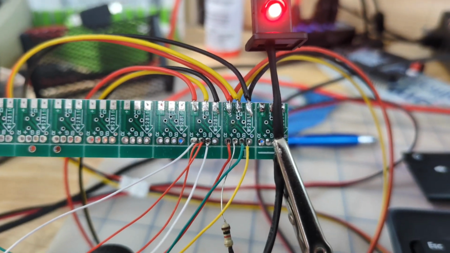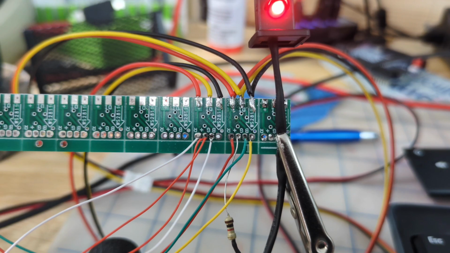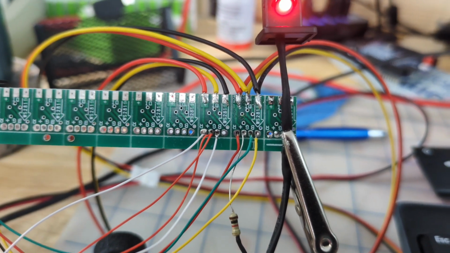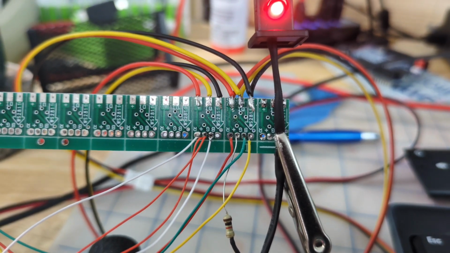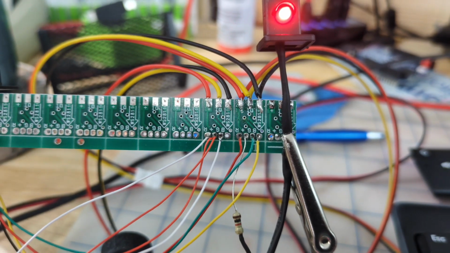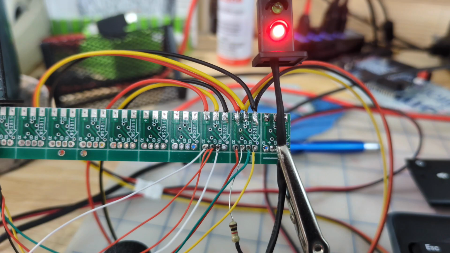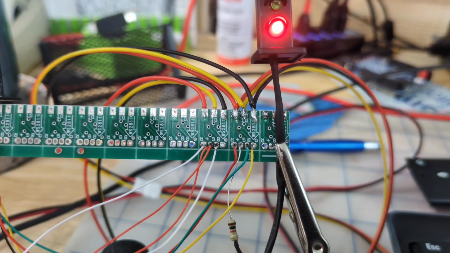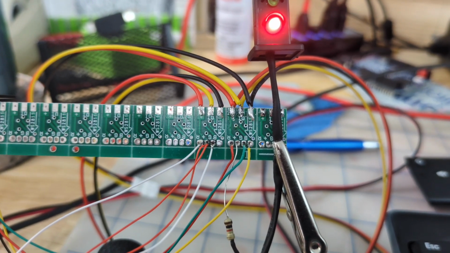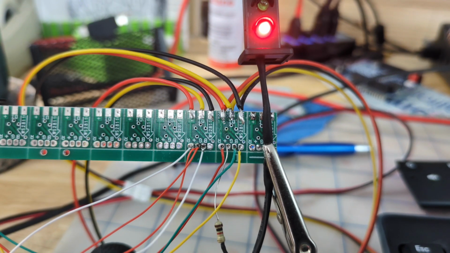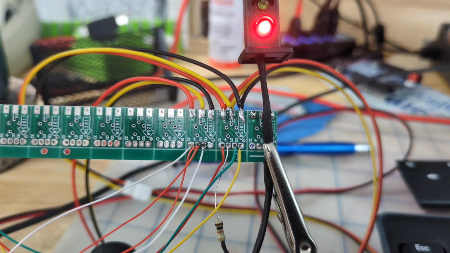Now I'm going to zoom in on the wiring of these dudes. As you can see, there's a lot of wires, as always is with signals, and a lot of ways to screw up. Common anode LEDs to have this work.